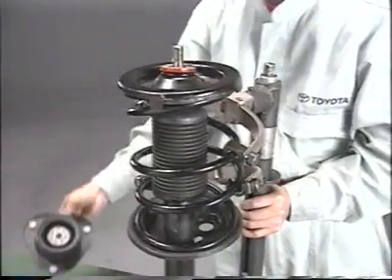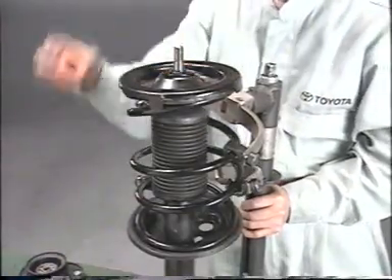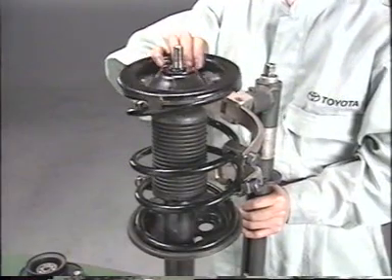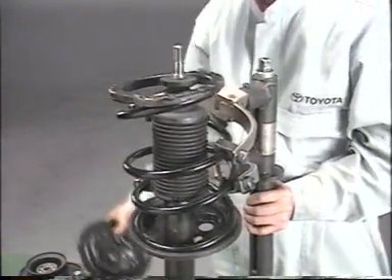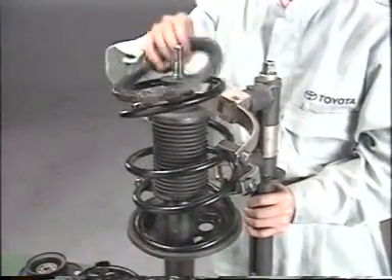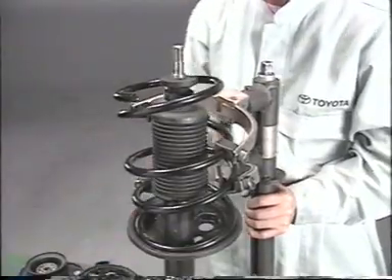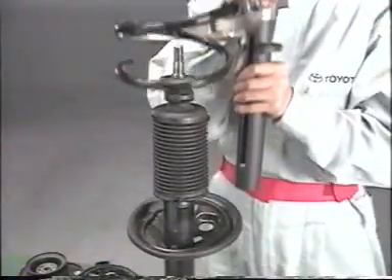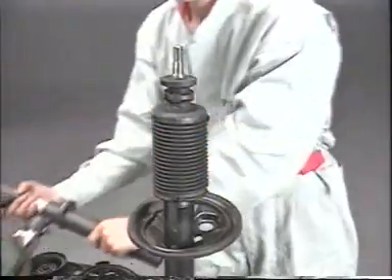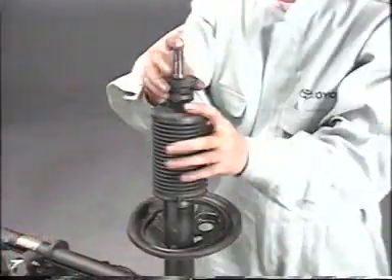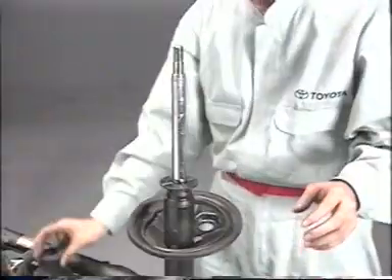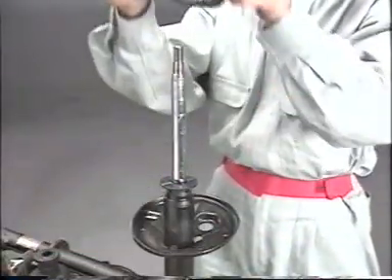Remove the suspension support, dust seal, spring seat, upper insulator, spring, spring bumper, and lower insulator in this order.